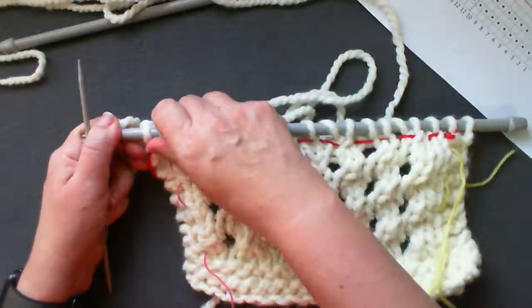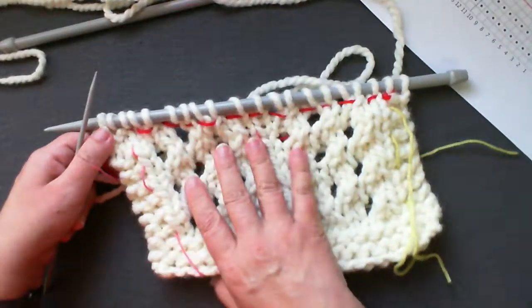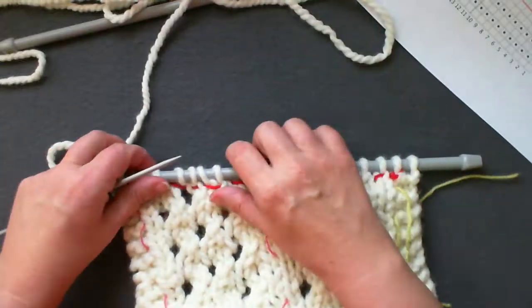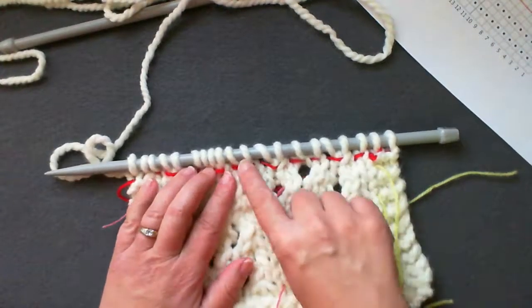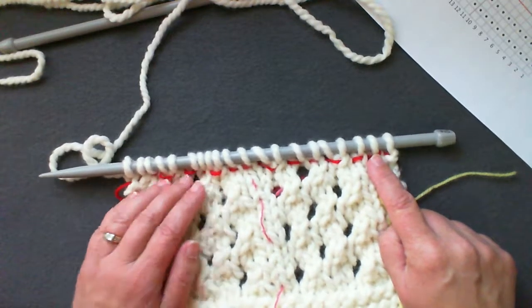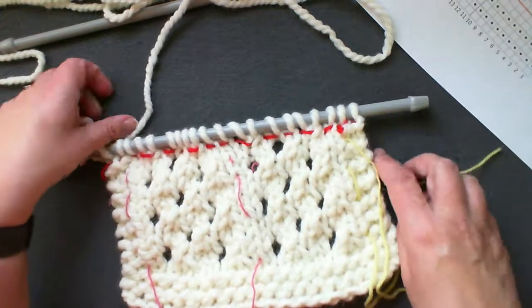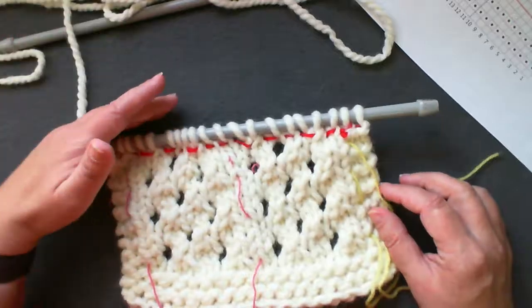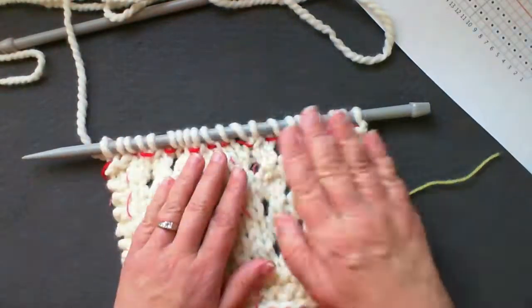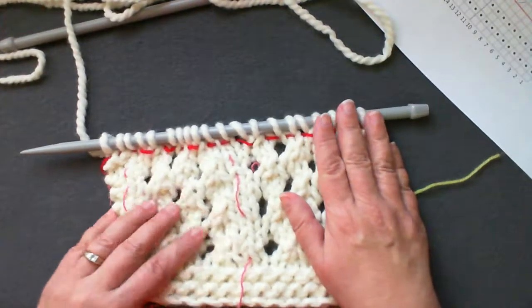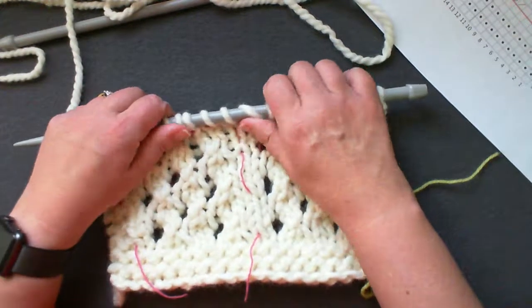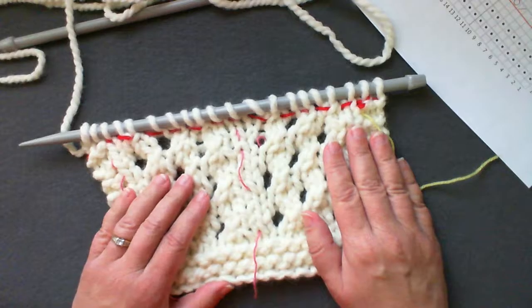Now once I know that's correct and I've done a couple more repeats, or even one repeat, or if you're having a lot of trouble, after every wrong side row you can put in another lifeline so that you don't have to worry about it. Once you have another lifeline above this one and you know that this is correct, you can take this one out and reuse it. There we go. I hope this helps.